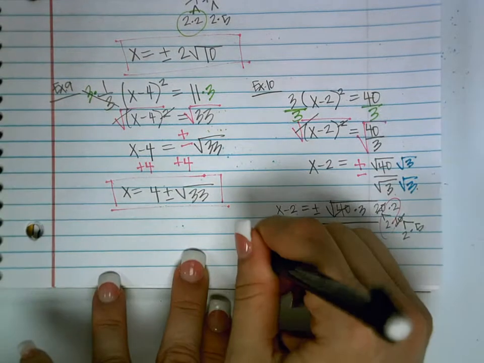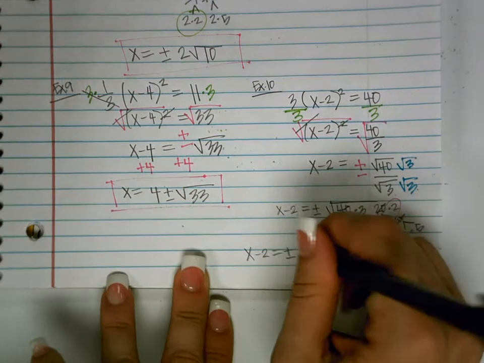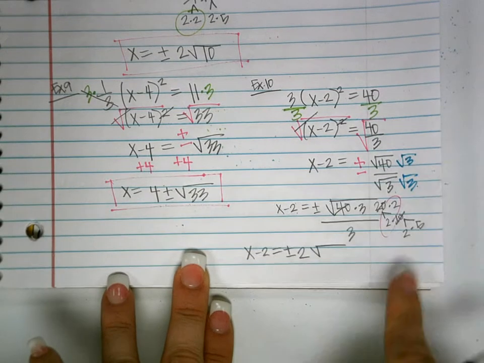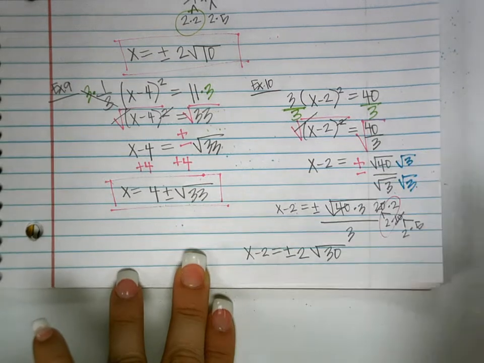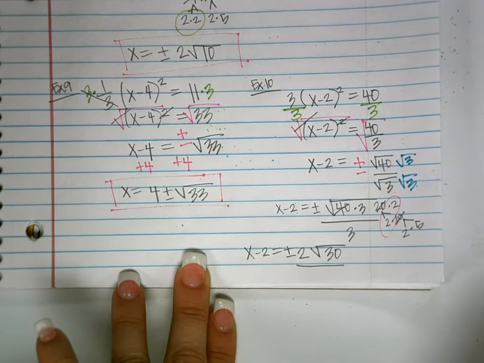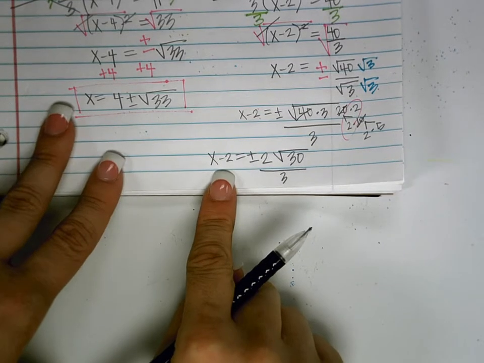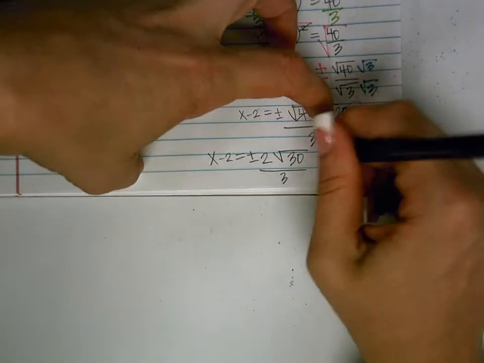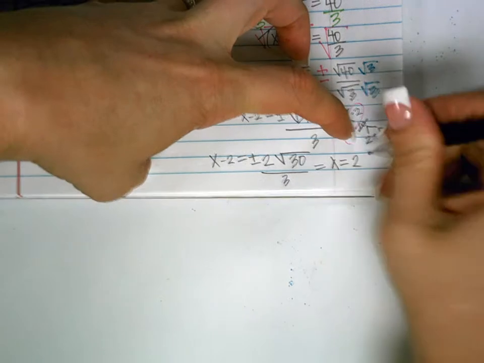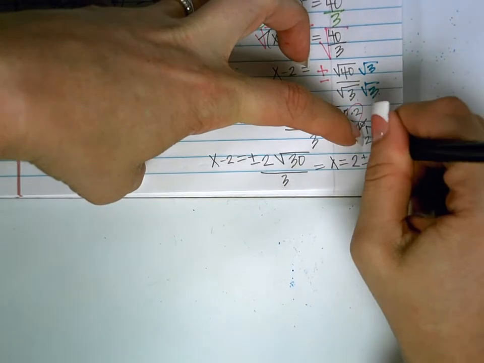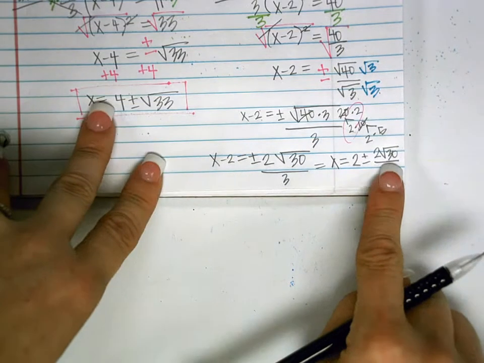So we still have x minus 2 equals plus or minus. Can anything else be taken out? No. So what's left behind? A 3, a 2, and a 5. Multiply those together. It's a 30 over what? 3. A whole 3. And then finally, what do I do to get x by itself? Add 2. So your actual answer here is x equals, the 2 goes first, plus or minus 2 root 30 over 3. But be careful to not make this all a fraction.